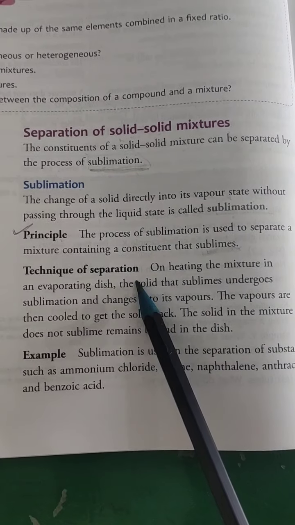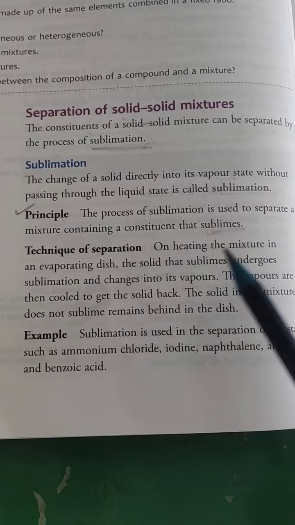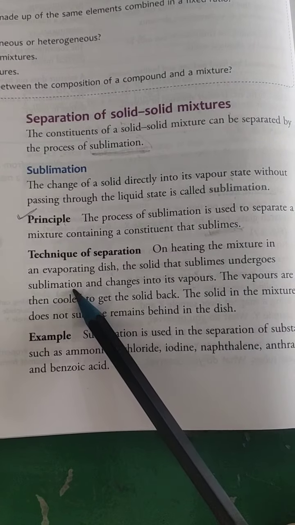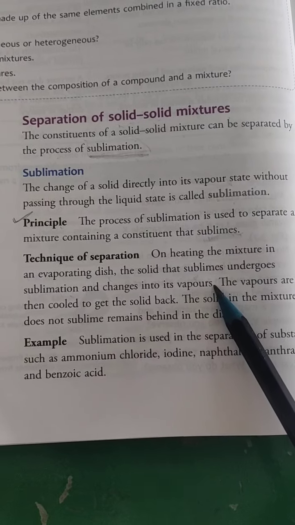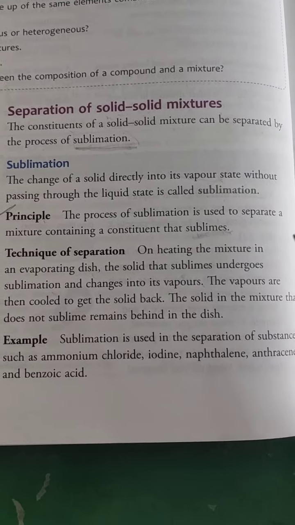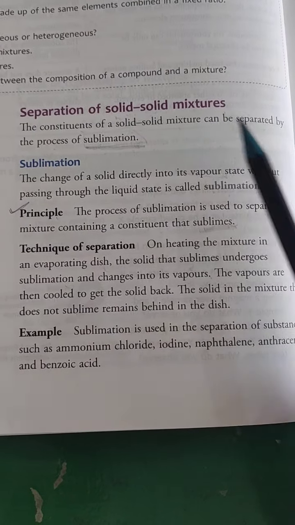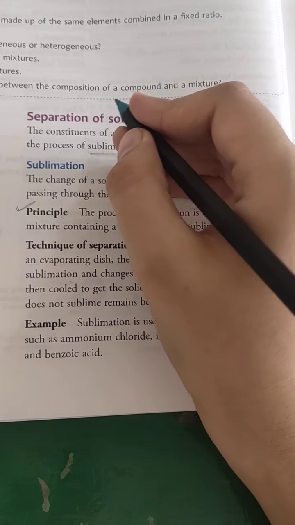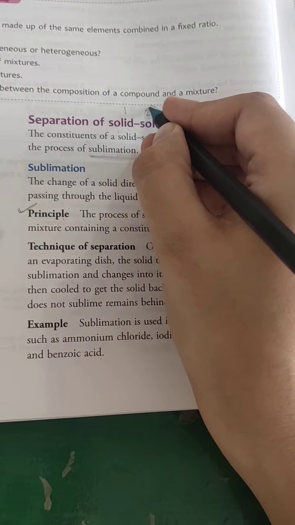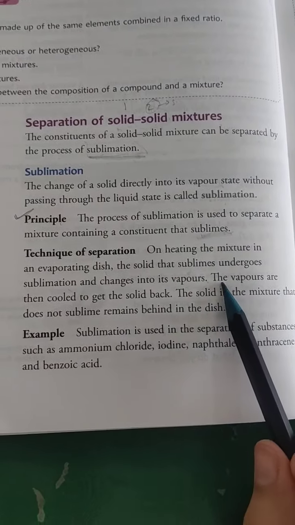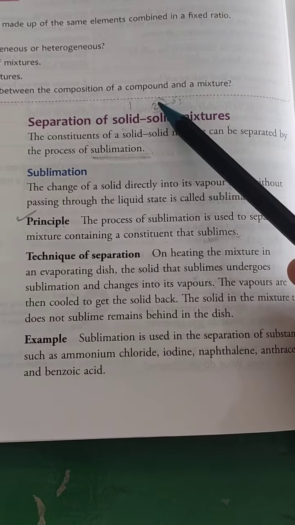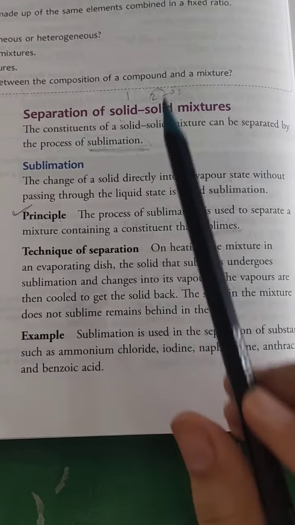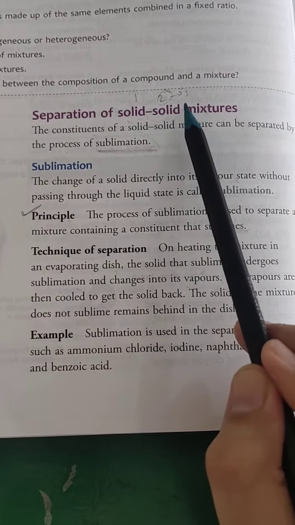Now what is the technique of separation? On heating the mixture in an evaporating dish, the solid that sublimes undergoes sublimation and changes into its vapors. Suppose this is solid number 1 and this is solid number 2, and solid number 2 can be sublimed. So on heating the mixture, solid number 2 sublimes and changes into its vapor form. So we get this solid separated from the other one.